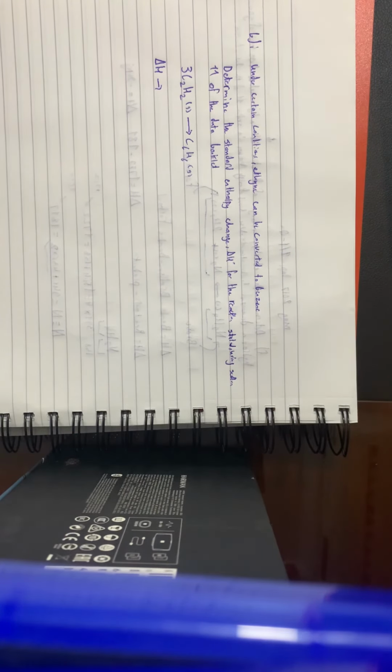Now this question is from the May 2018 paper 2 as well, and for this one we're not going to only use section 11 from the data booklet, but also section 12. So we are told that under certain conditions, ethyne, which is C2H2, can be converted to benzene. And then we're asked to determine the standard enthalpy change, delta H, for the reaction using section 11 of the data booklet. So far so simple.